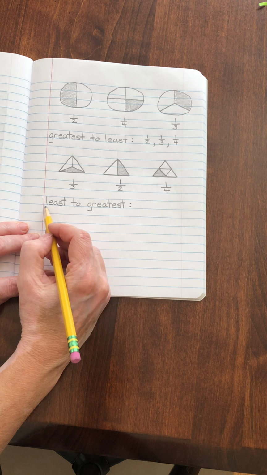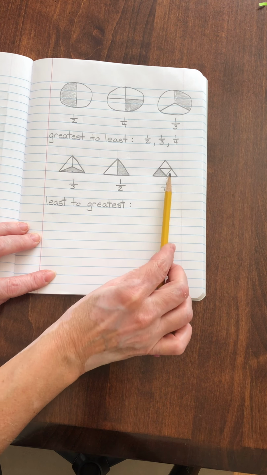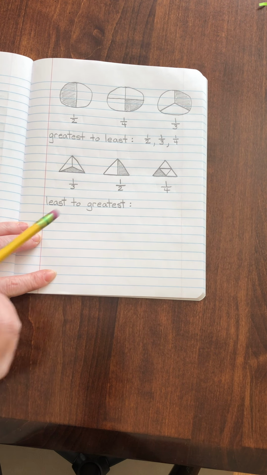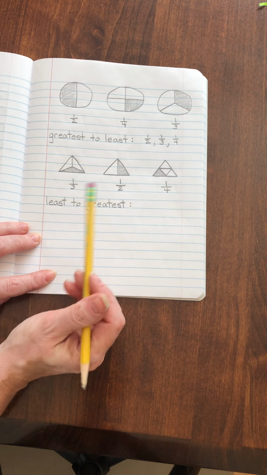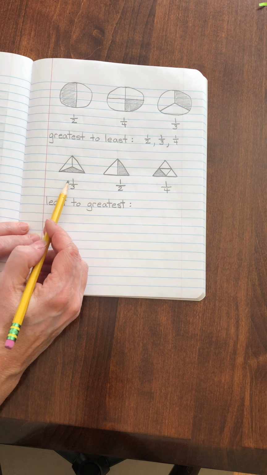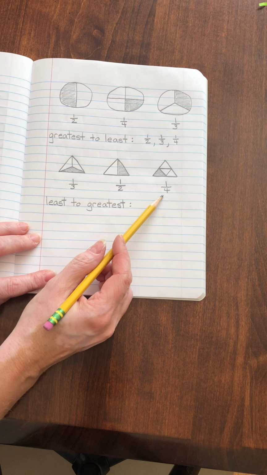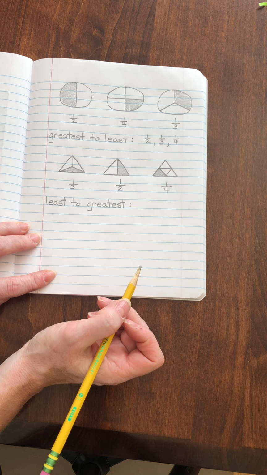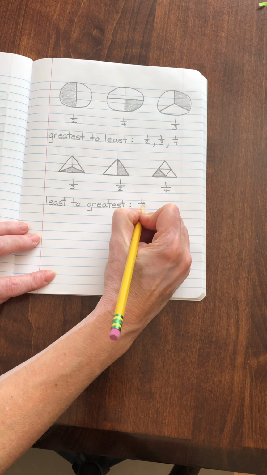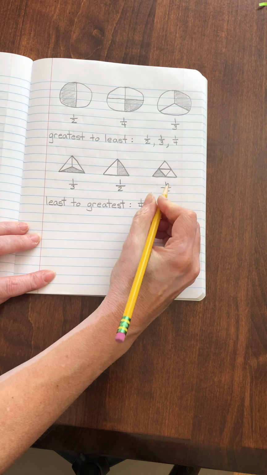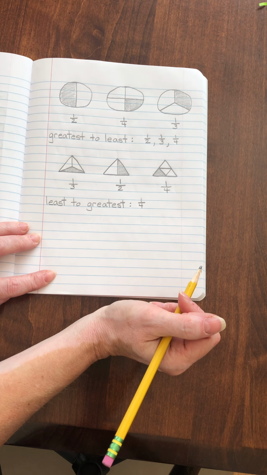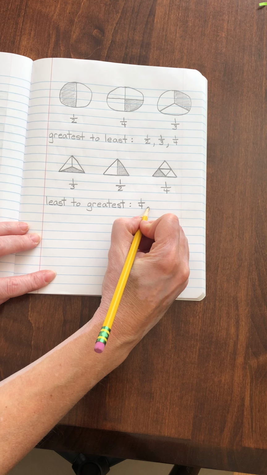All right, what is our smallest amount of our whole? Assuming our triangles are all the same size, which shaded part is the smallest, the least? Is it the 1/3, the 1/2, or the 1/4? Write it down, please. And you should see that 1/4 is the smallest. If we cut it into fourths, that's your smallest fractional part.